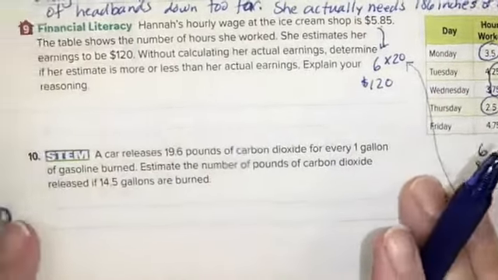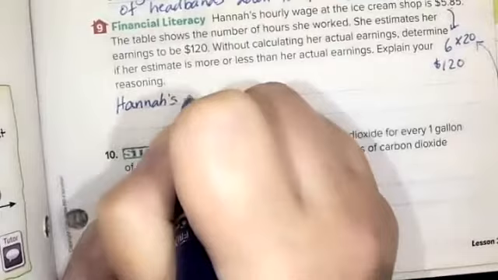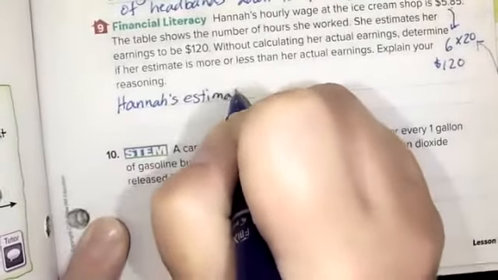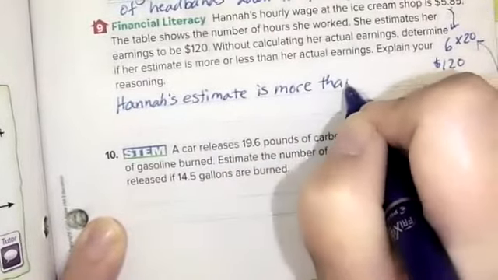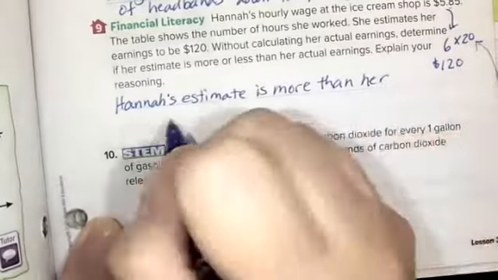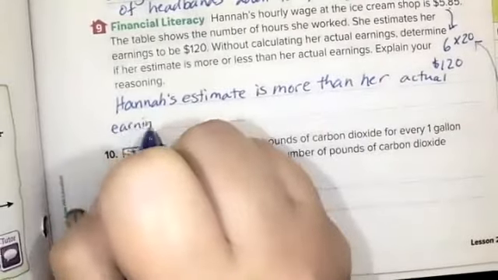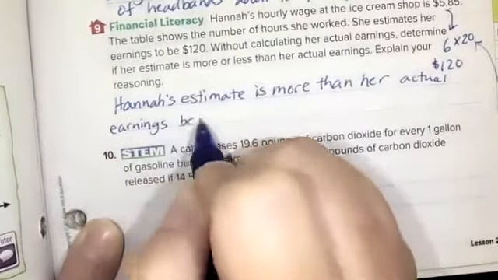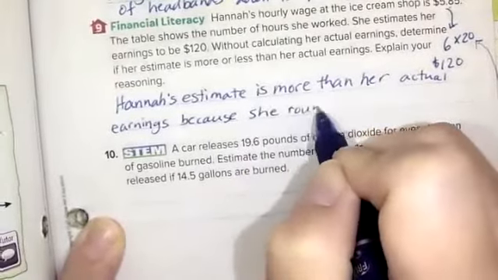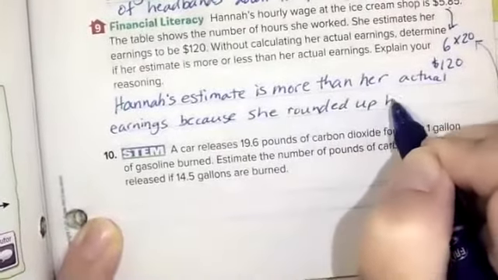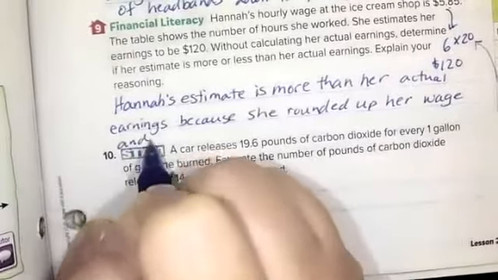Okay, her estimate is more than her actual earnings because she rounded up her wage and she rounded up her hours.